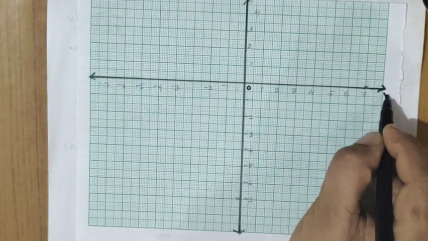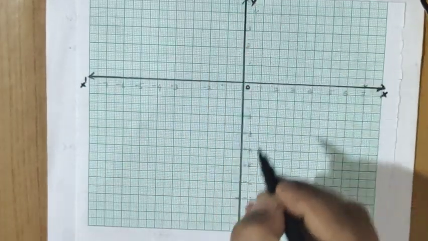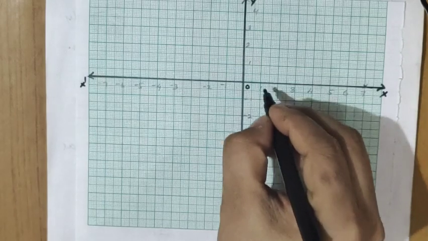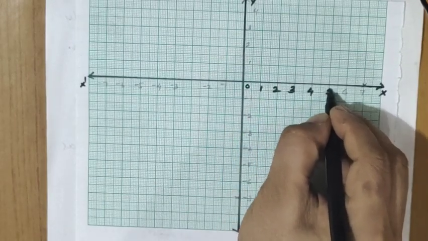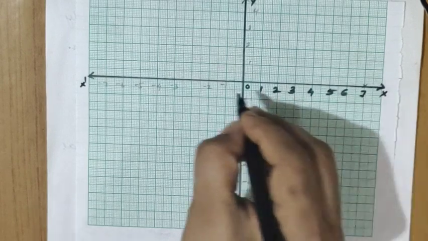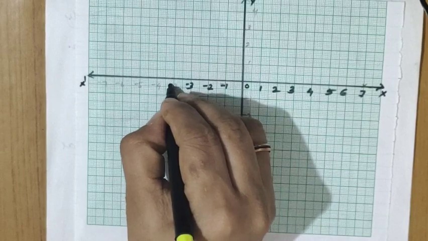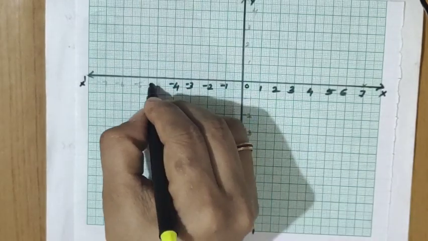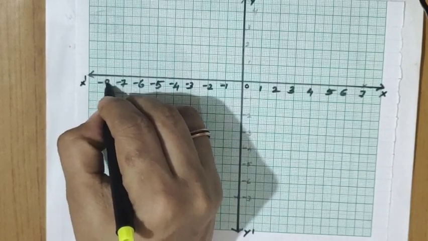So we are drawing the x dash, y dash. Have you seen? 1 unit, 1, 2, 3, 4 all positive, 6, 7, next -1, -2, -3, -4, -5, -6, -7, -8.